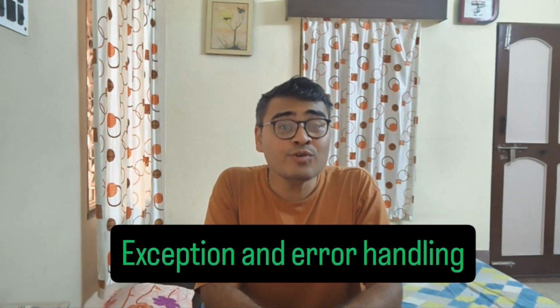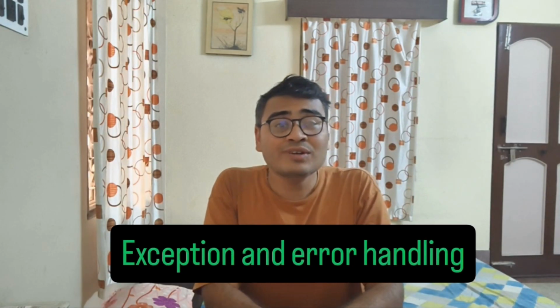Next, exceptions and error handling. These are about not letting your code crash in ugly ways. So instead of your program just dying with a weird error, you catch problems gracefully. So these file handling and exceptions are very important, especially for backend also.